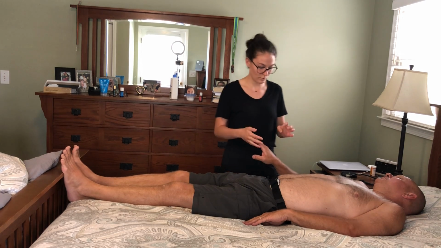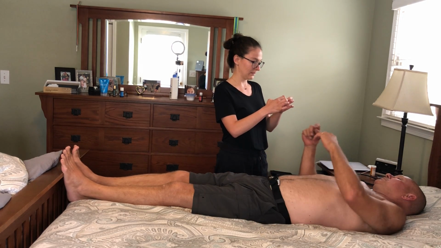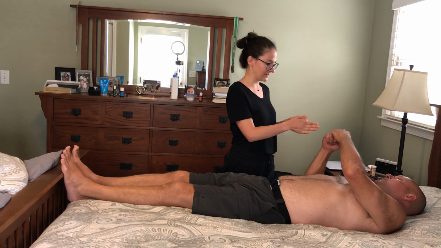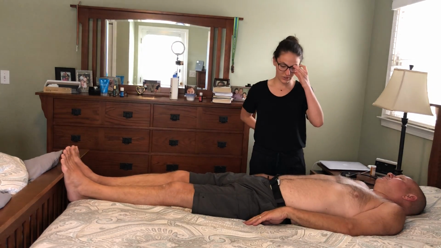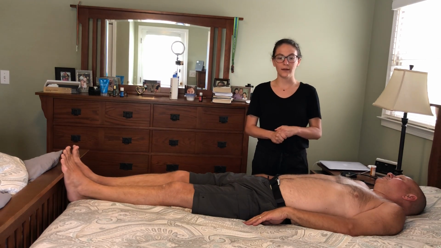Mr. Jones, could you put your fingernails together like this? And I'm going to see if I can see a diamond shape in there. And yes, I can. So that means that it's 160 degrees and no clubbing, which is good.